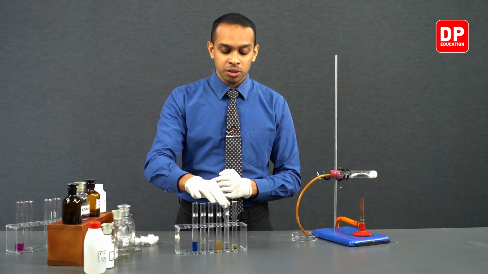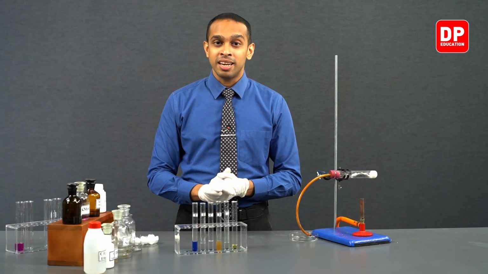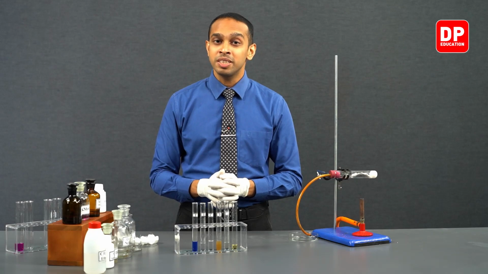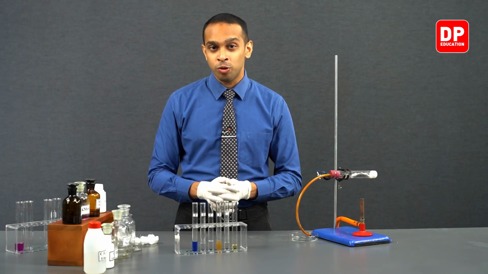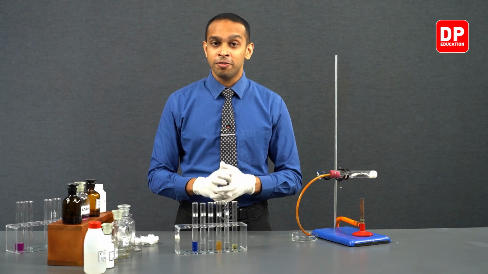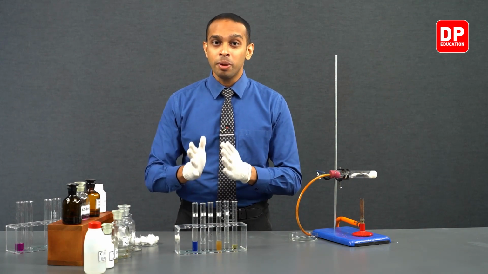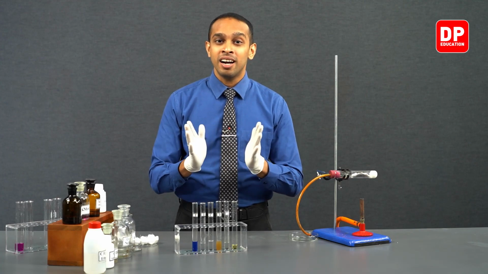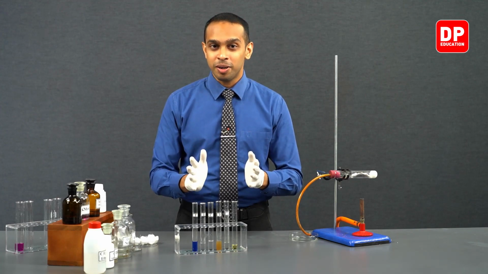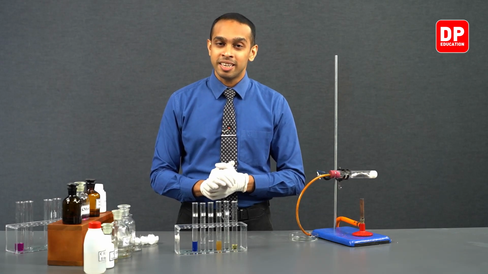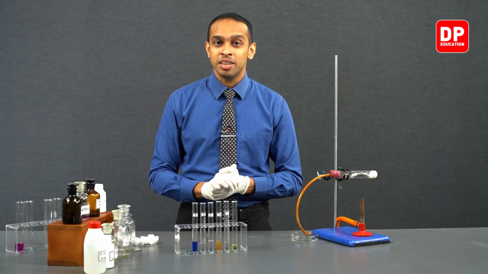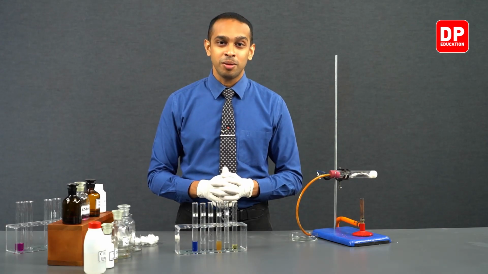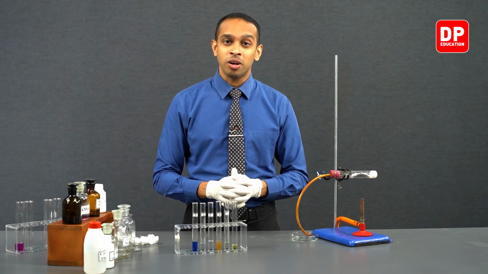So we understood through this experiment that ethene gas will react with bromine water and will decolorize bromine water. In fact, we use the bromine water test to identify hydrocarbons that are unsaturated. Hydrocarbons that have an unsaturation in them, that is, a double bond or a triple bond, can be identified with the use of bromine water.